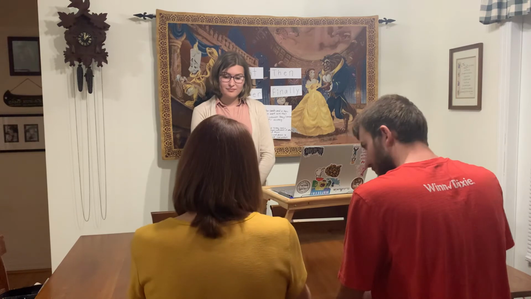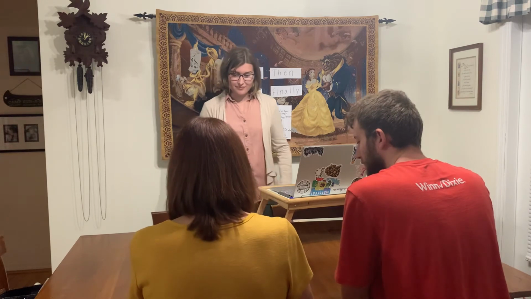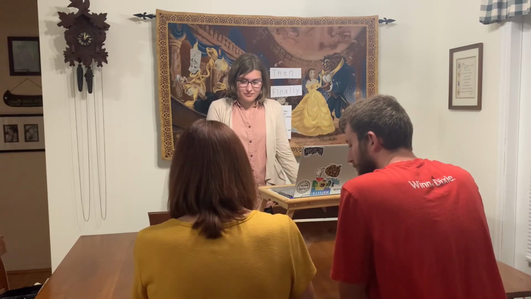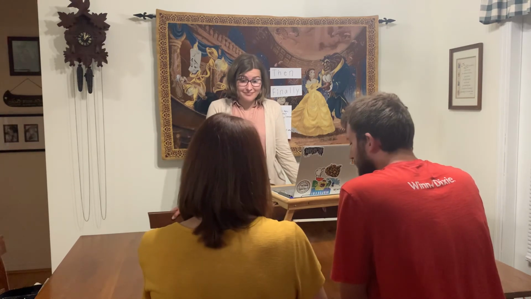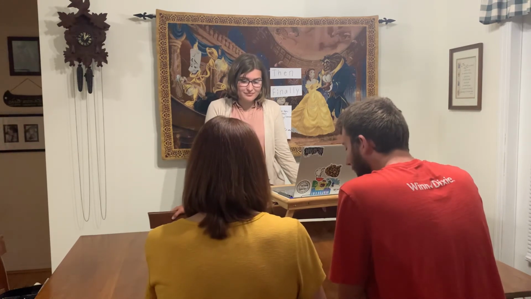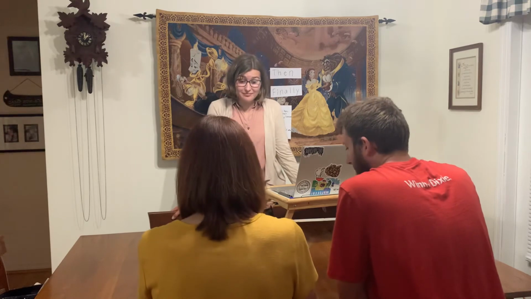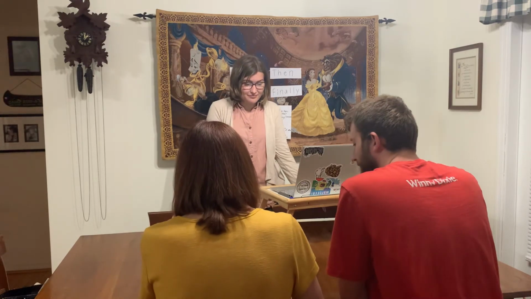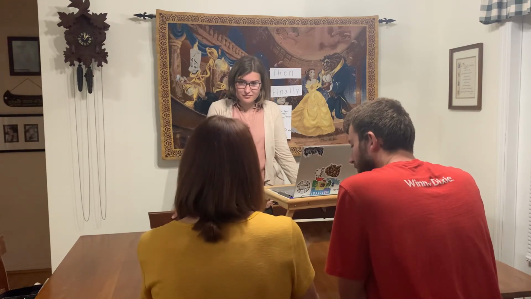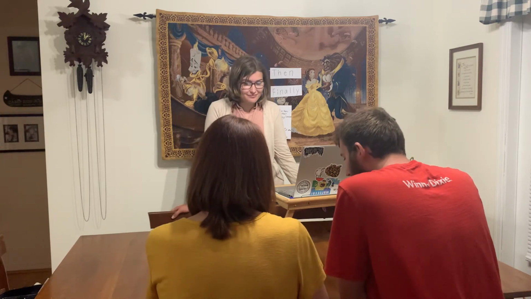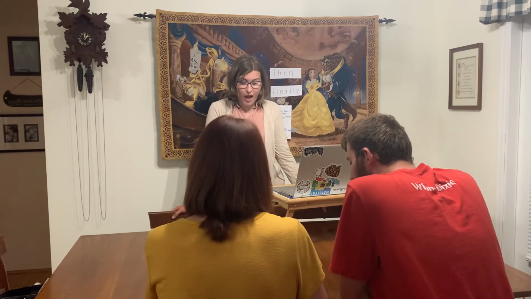Our story is about losing a first tooth. Okay, perfect. So first, my tooth was wiggly and loose. Then I pulled my tooth out. After, I put my tooth under my pillow. Finally, I woke up and found money from the tooth fairy.